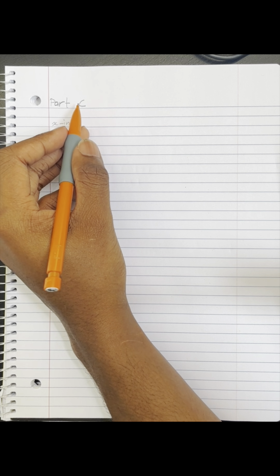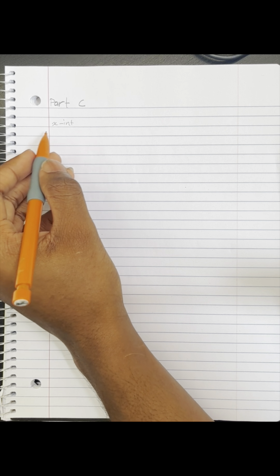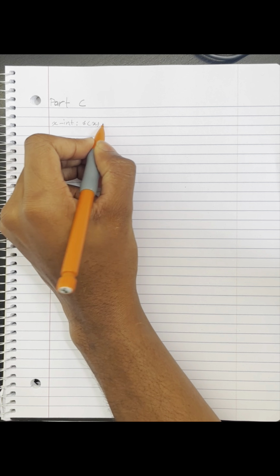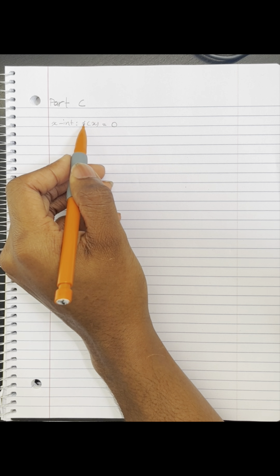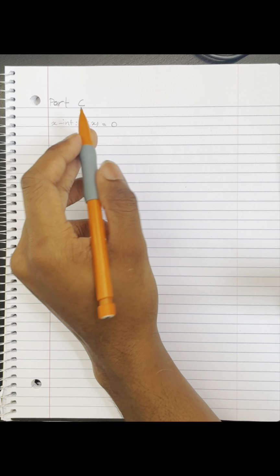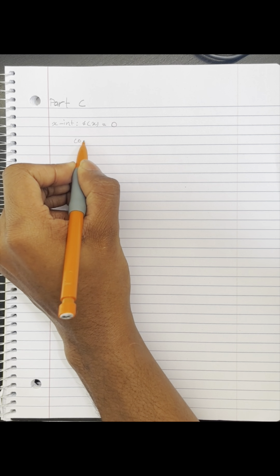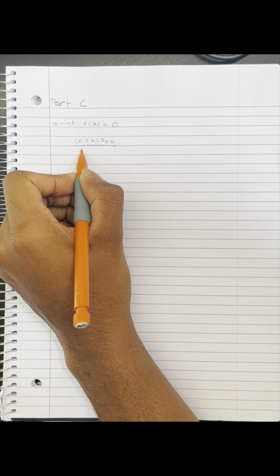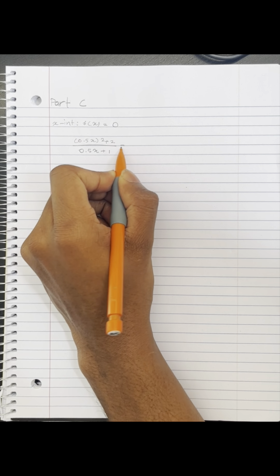Let's move on to part C. So now we're dealing with the composite function. So let's find the x-intercept of the composite function. So wherever f of x equals 0, that is where the x-intercept is. So f of x is this, and this equals 0.